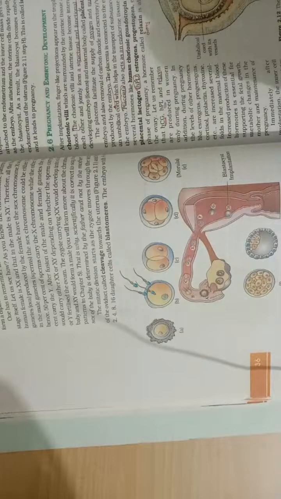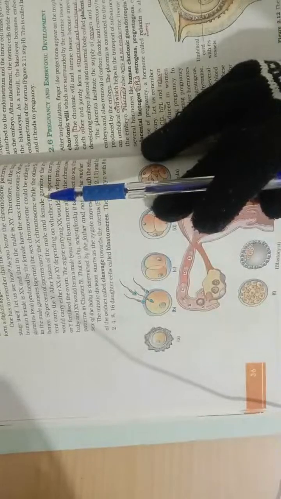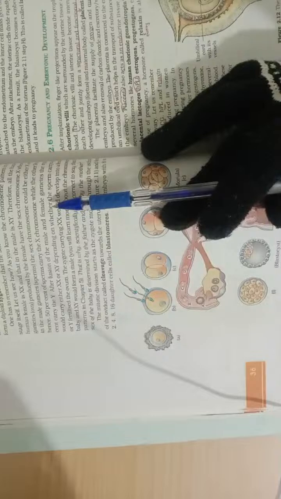How many chromosomes will be there in the zygote? One has to remember that the sex of the baby is decided at this stage itself. Let us see why. As you know, the chromosome pattern of a female is XX and of a male is XY. Therefore, all the gametes or ova produced by the female have a sex chromosome X, and male gametes could have either X or Y. 50% of sperms carry the X chromosome, while the other 50% carry the Y chromosome.